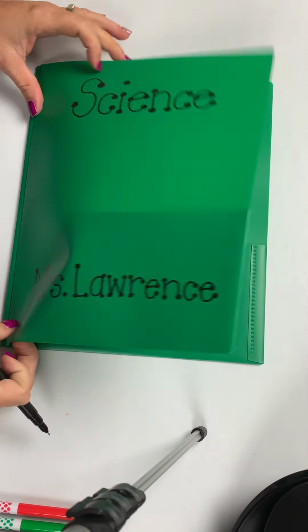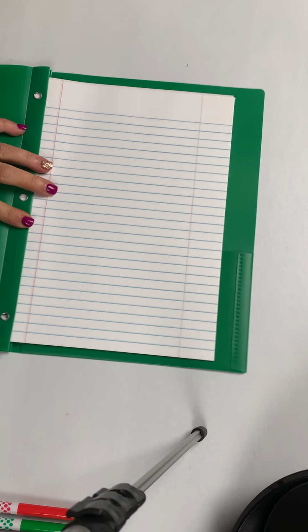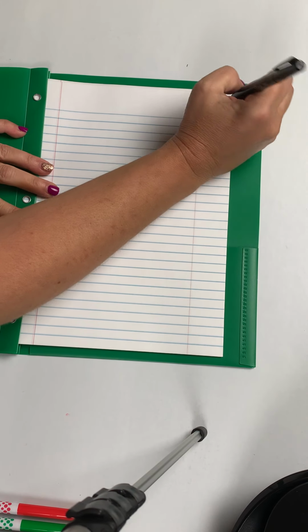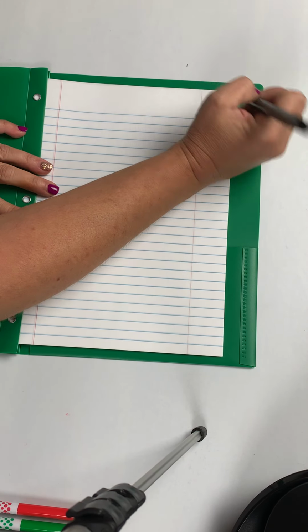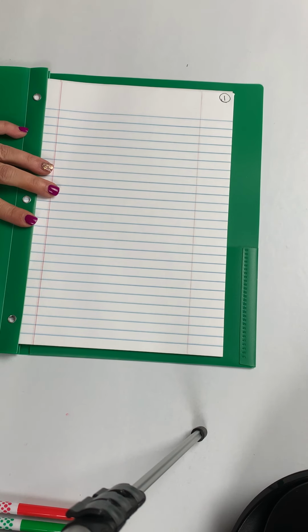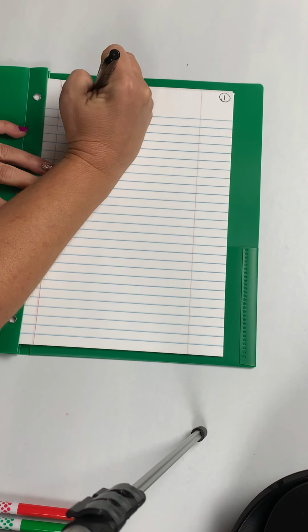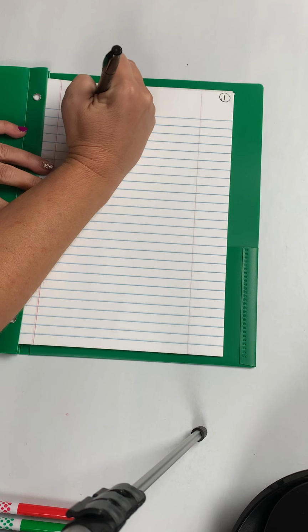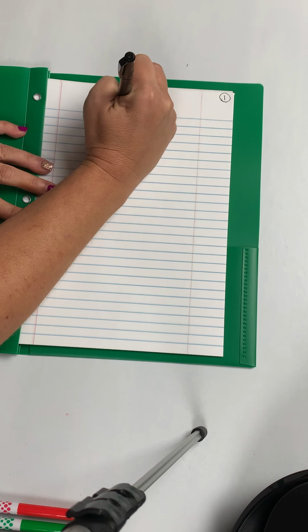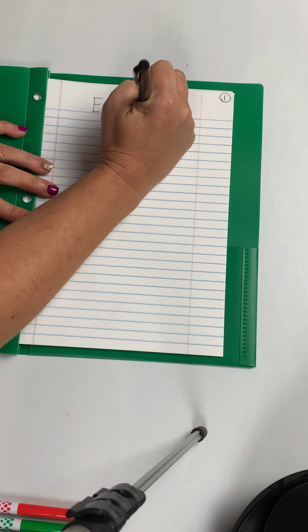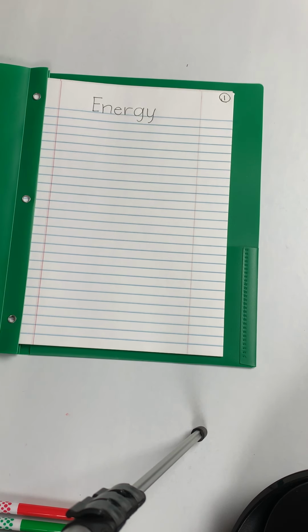All right, so since we are beginning in our science notebook, we are going to label this page 1. And we will title our page Energy. So today we're just going to get some basic information about energy.